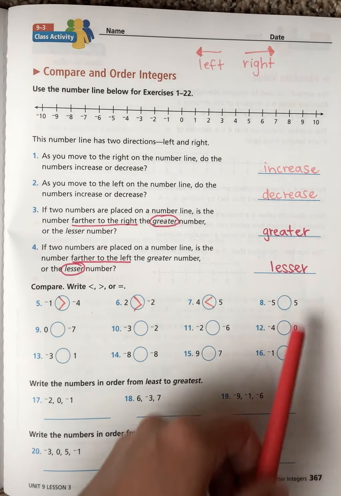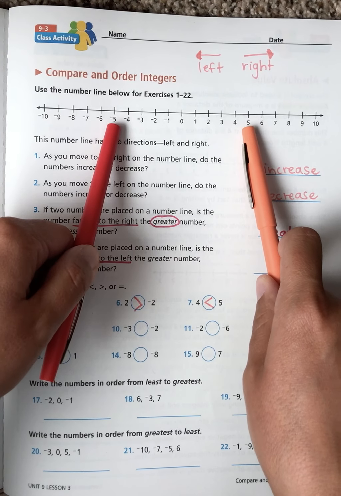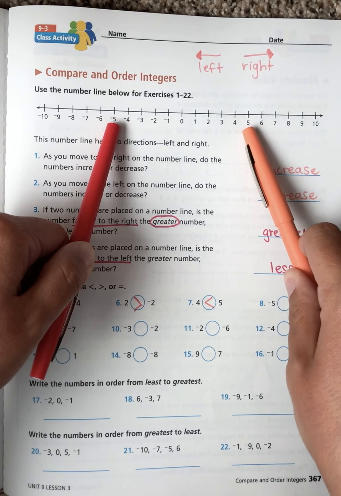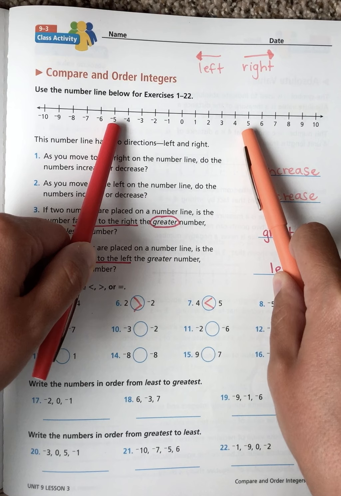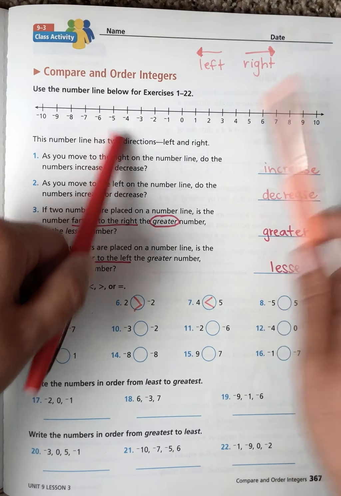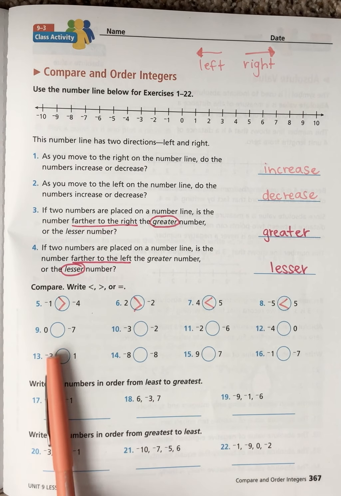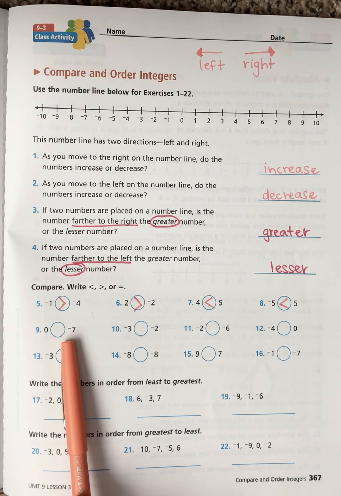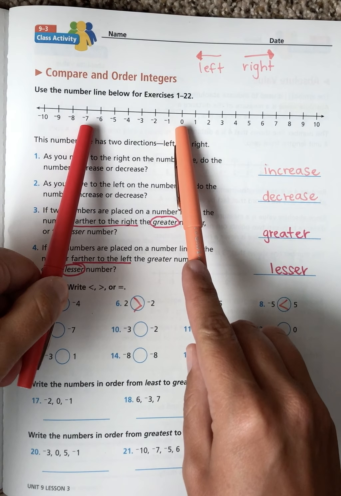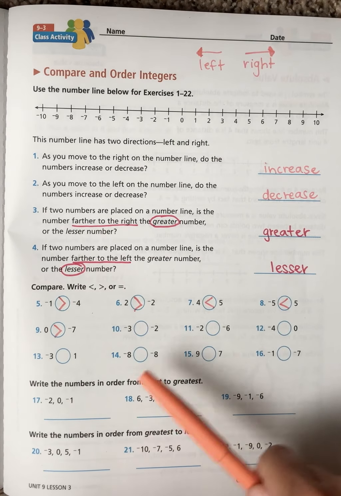-5 versus 5. Okay, which one's further to the right? This one. Some kids think -5 versus 5 are equal because they both have the number 5, but the one that's further to the right is the +5, so that is the one the alligator eats. It's bigger. Number 9, 0 versus -7. Which one is further to the right? The 0, that's the bigger one, so the alligator's going to eat that.